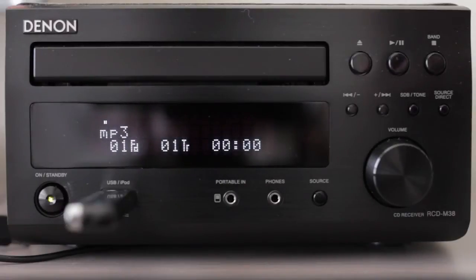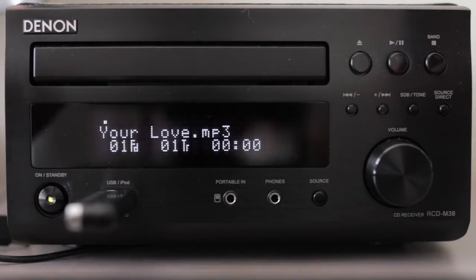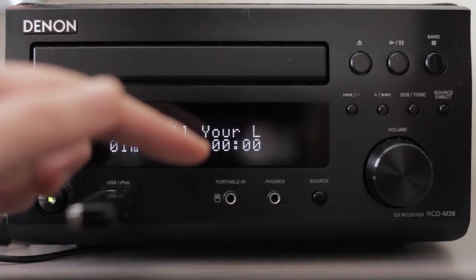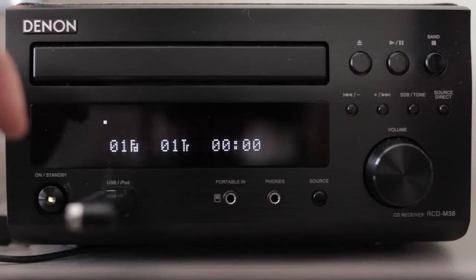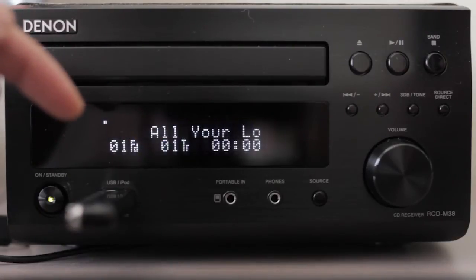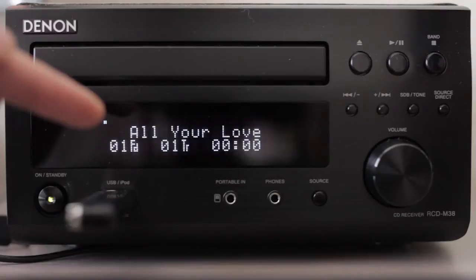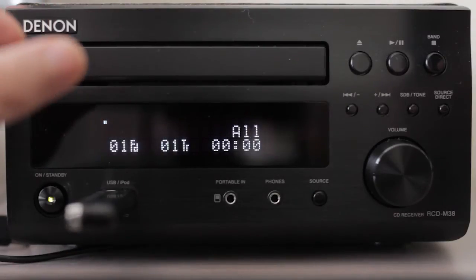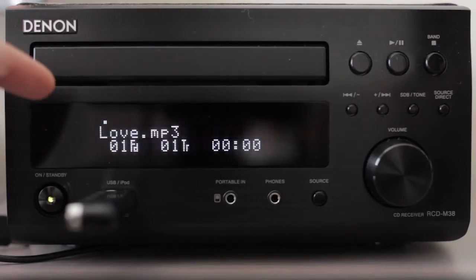So the first thing I want to cover is the display information and how you can change the information shown for each track. You can see here on the bottom we have the folder number, track number, and the time elapsed from the current track. And on the top you have either the file name or a combination of track title plus either the artist name or the album name based on the ID3 tag.